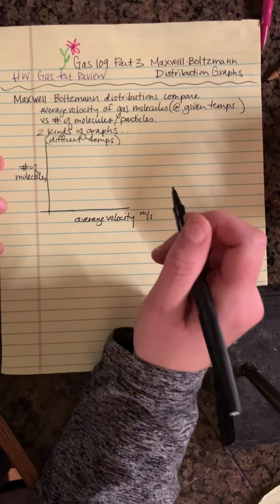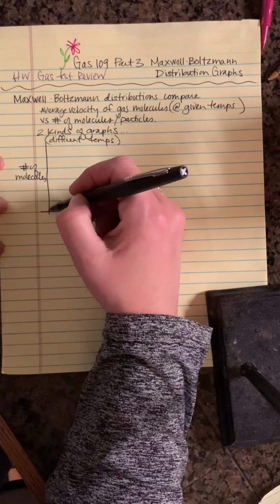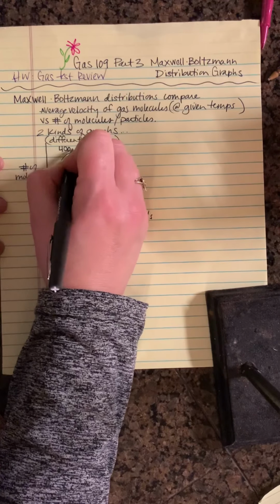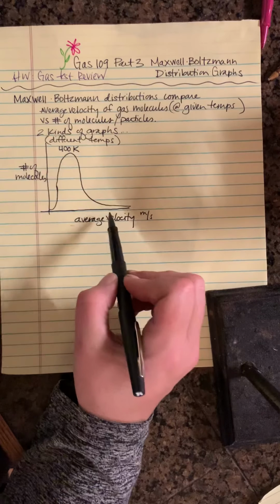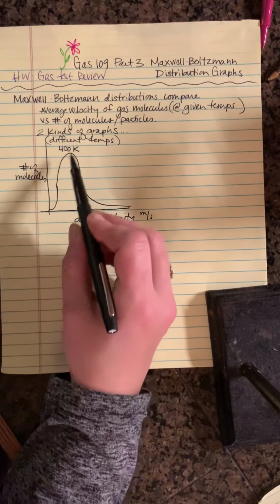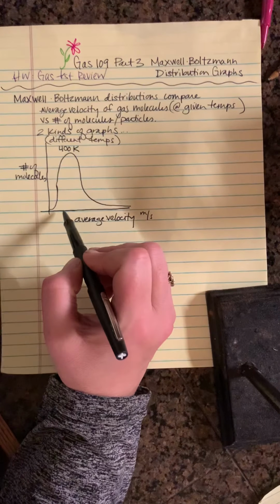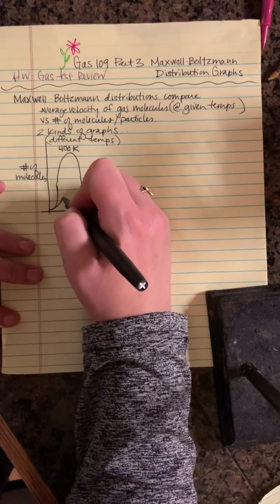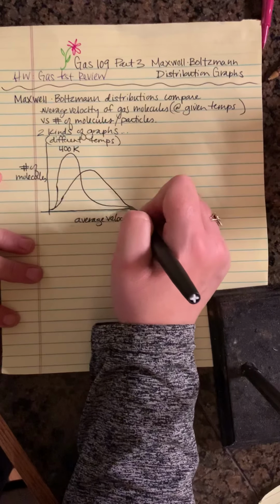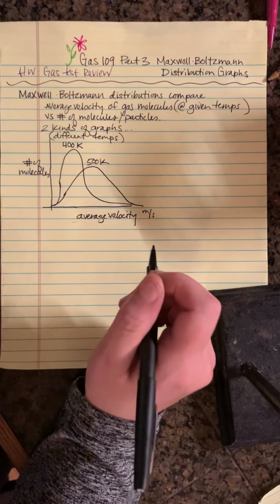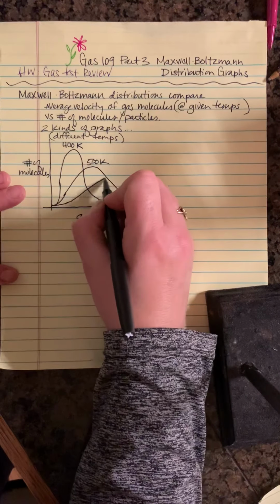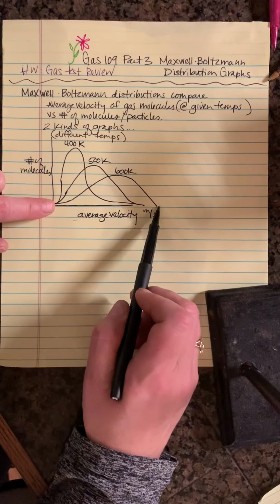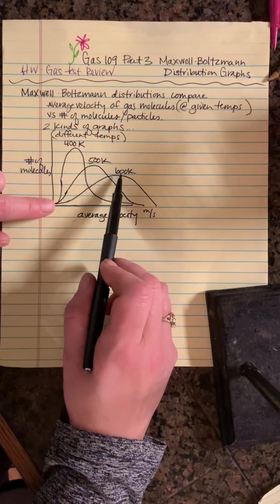So what is observed is that at a temperature like, let's say, 400 Kelvin, we have this specific shape of a curve that has a peak, an average velocity here. This is at a lower temperature. If we increase the temperature, we might see it a little bit more spread out. So we could say this would be like 500 Kelvin for our gas. And then as we increase the temperature again, the range of velocities gets bigger, but the number of particles at each velocity decreases.